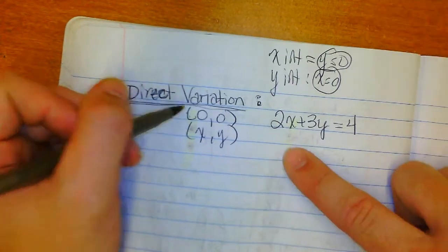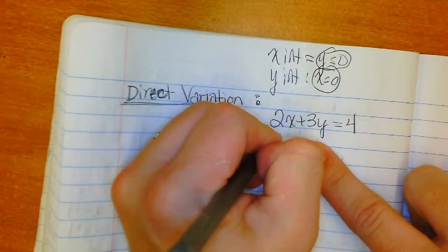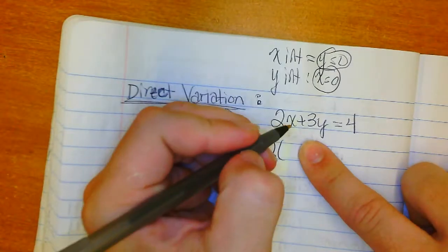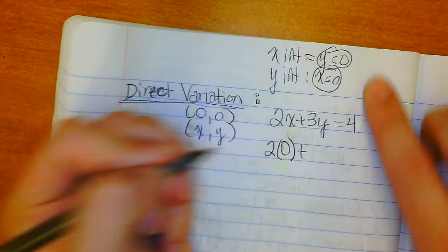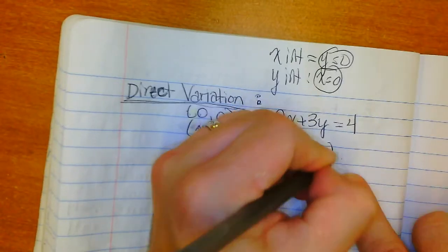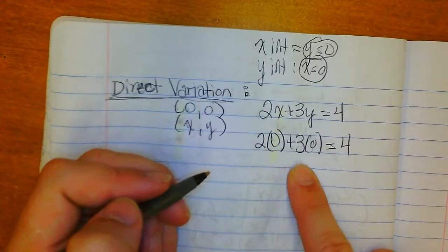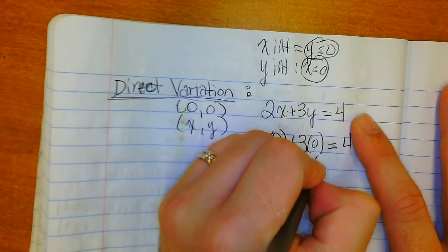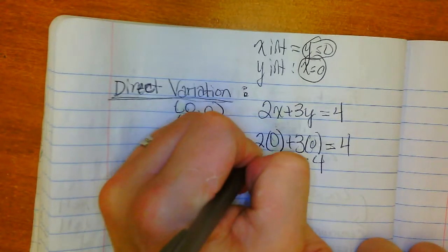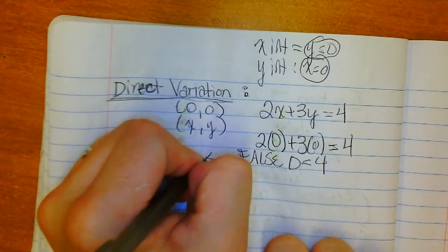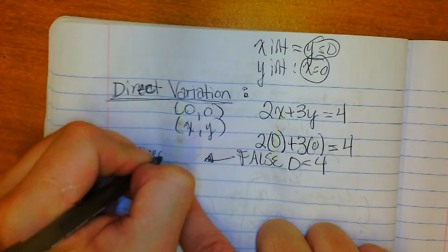So, Montre, what's your equation going to be if you substitute in 0, 0 here? This is going to be 2 times 0, good, because x is 0. Plus 3 times 0, good, which is 0. Equal to 4. Good, so what's 0 plus 0 here? 0 equals 4. True or false? False. So we can say that this is not direct variation.